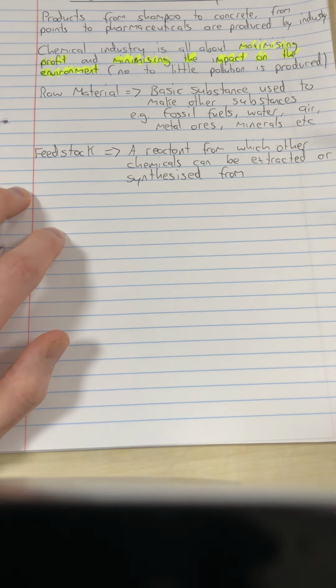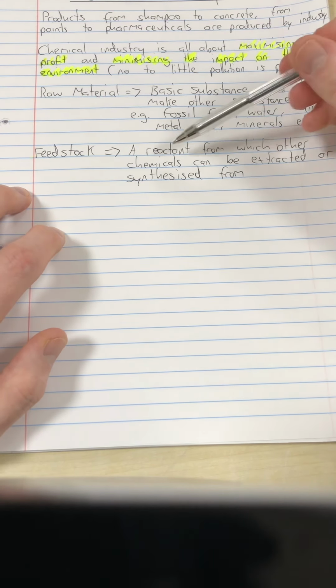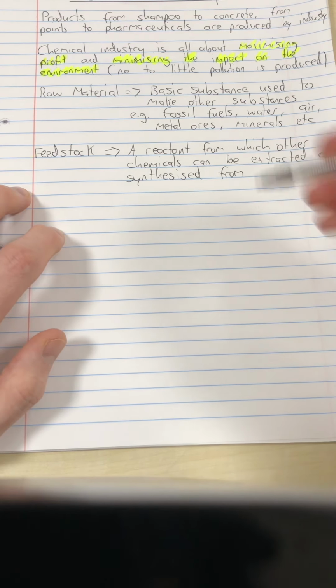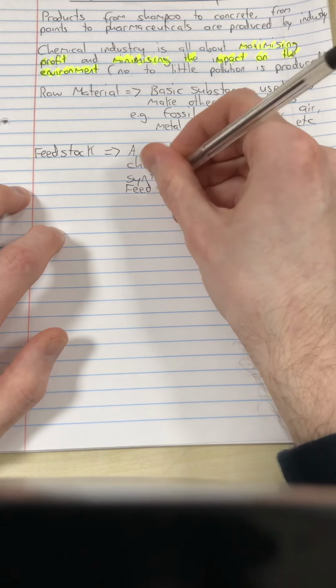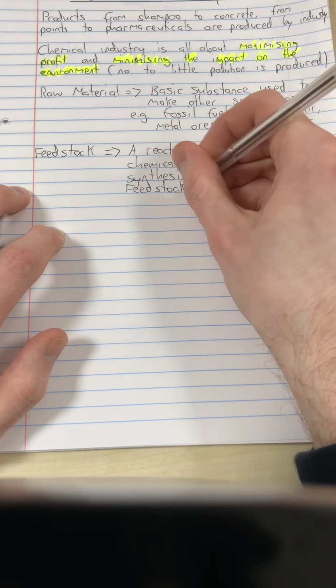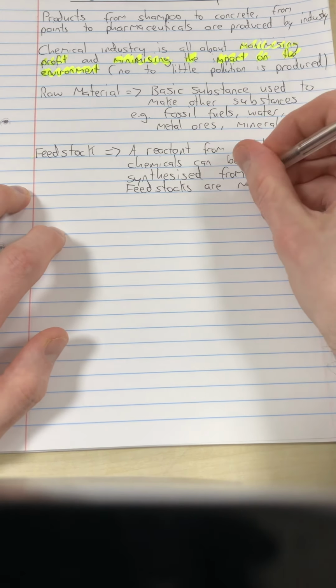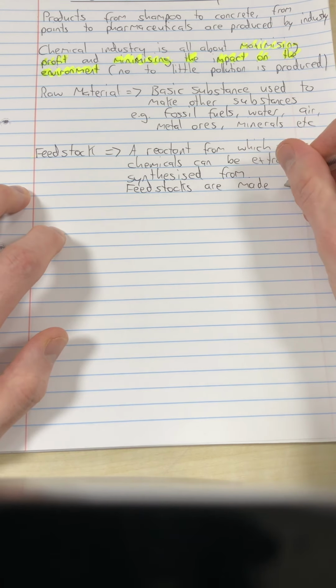So basically, feedstocks are made from raw materials.